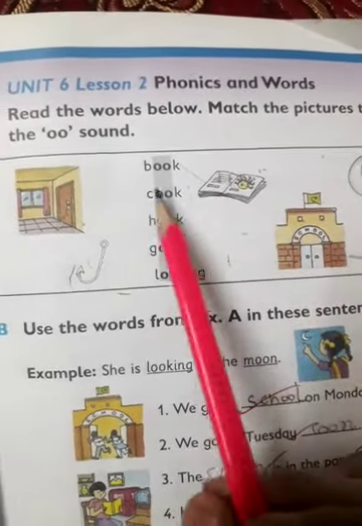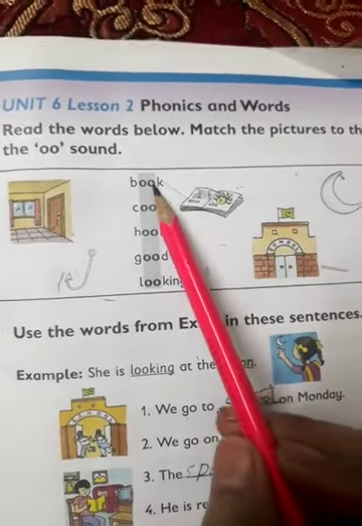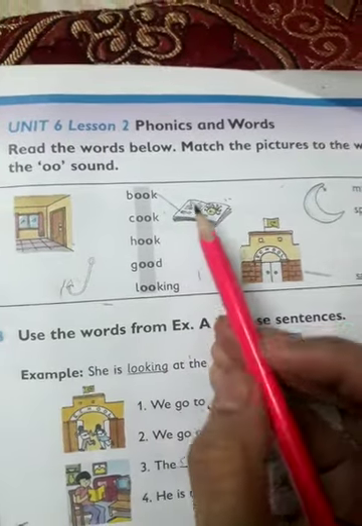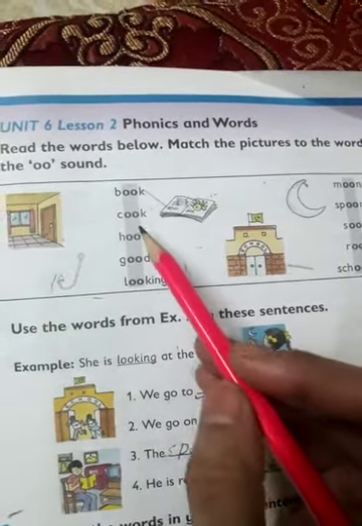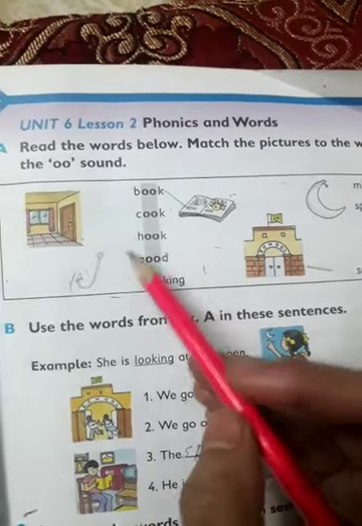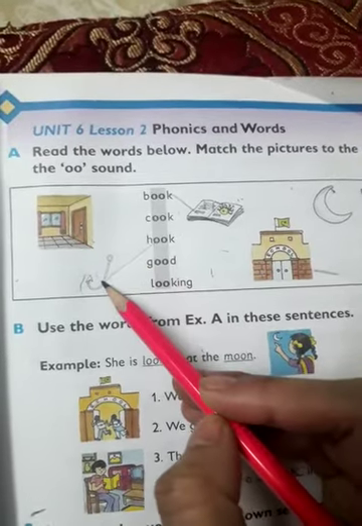Okay, now match them with their pictures, like book. Where is book? Here. Now match it with book. Okay. Cook, hook, good, looking. Hook. Where is hook? Here. Okay, now match it with hook.